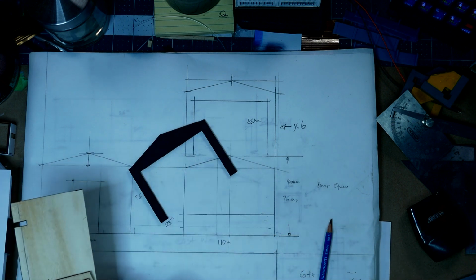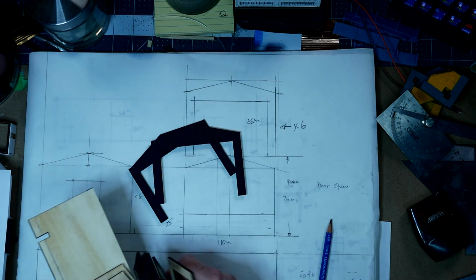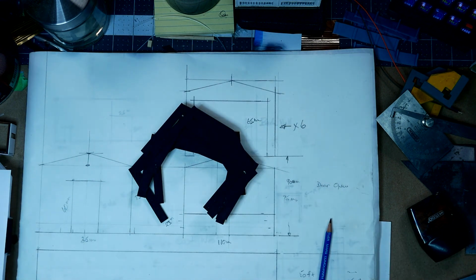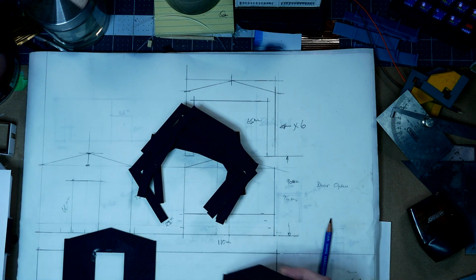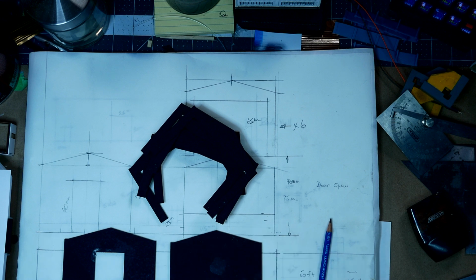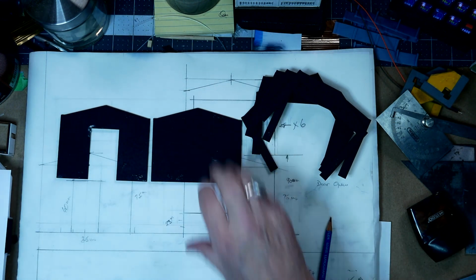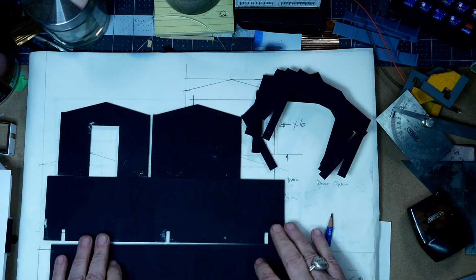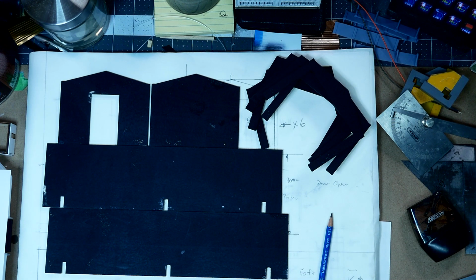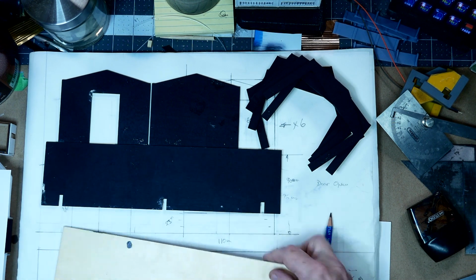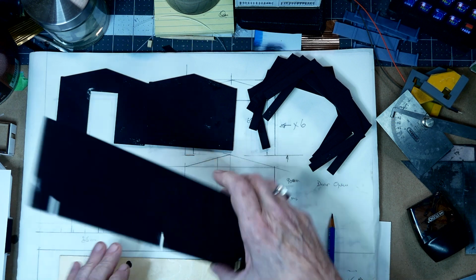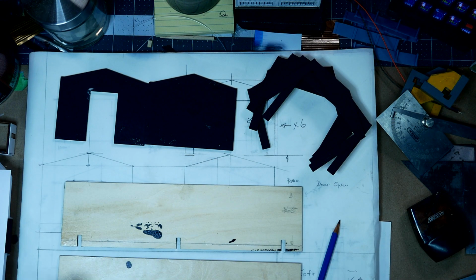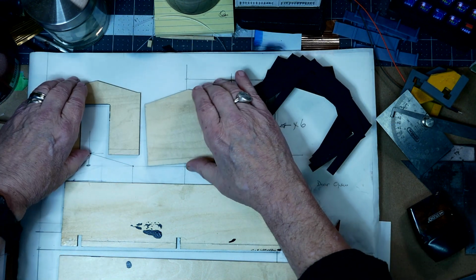I painted the interior of these black, so we have all of these braces that go inside. We have the front and the back walls, and both side walls. So that's how I got to this point, and this is pretty well true of everything that I do when I'm scratch building.